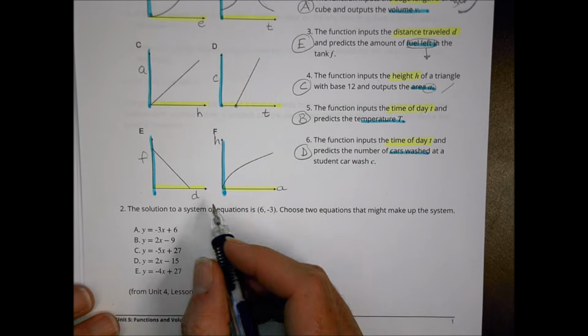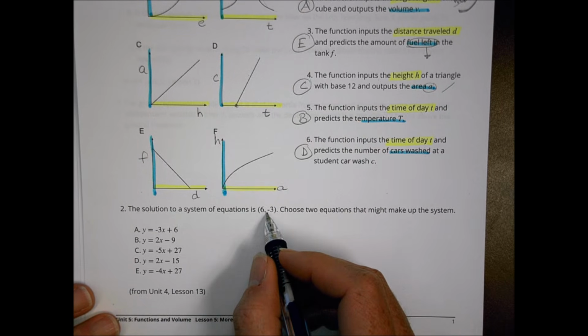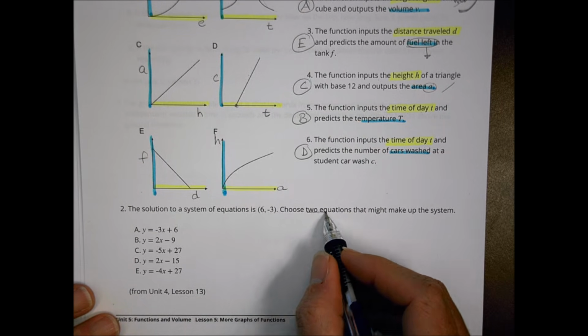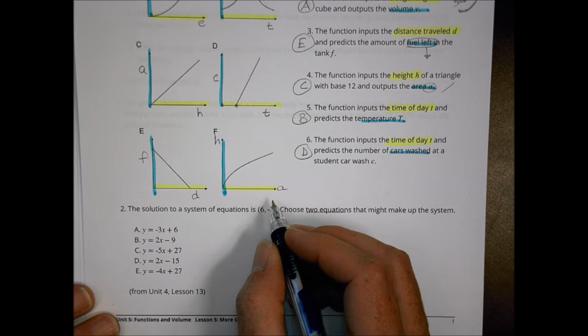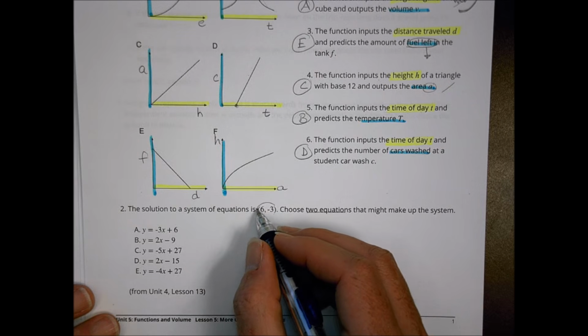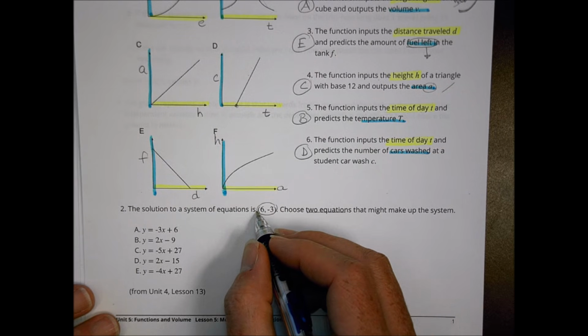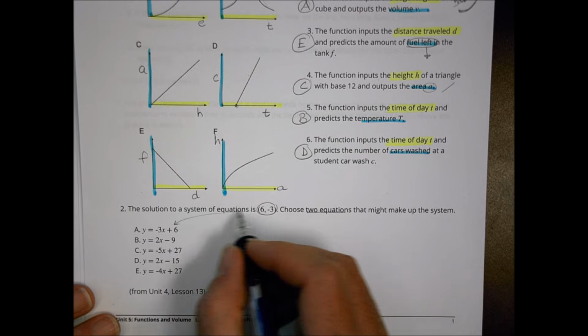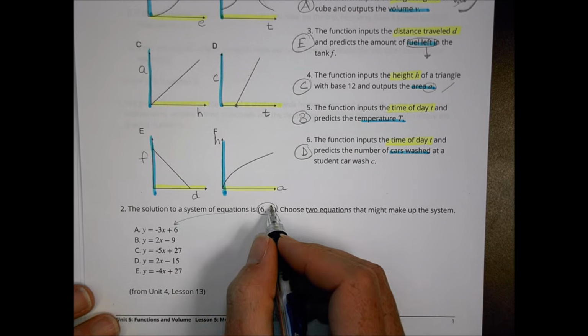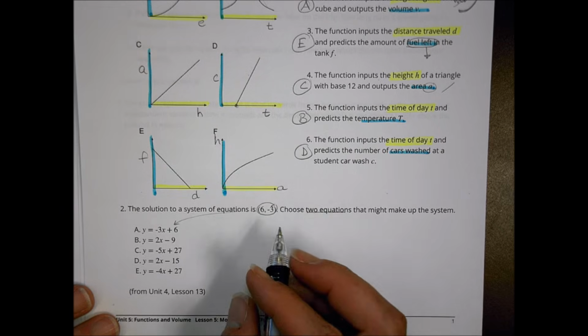The solution to a system of equations is 6, -3. Choose 2 equations that might make up the system. So remember, a system of equations means that if I put these numbers, the coordinates, into the equation, I'm going to get the solution. So if I plug in the 6 for x, I end up with the -3 there. So let's see how this works here.